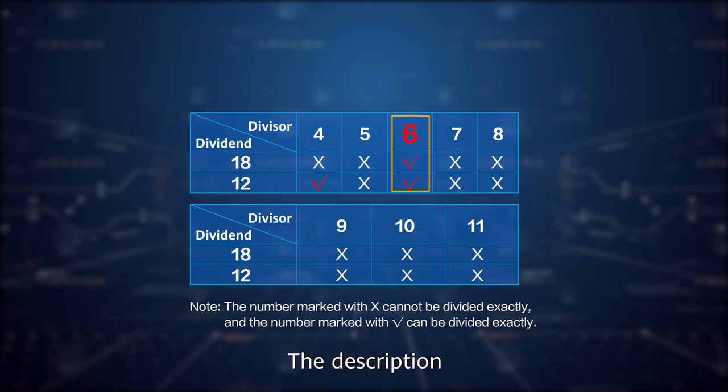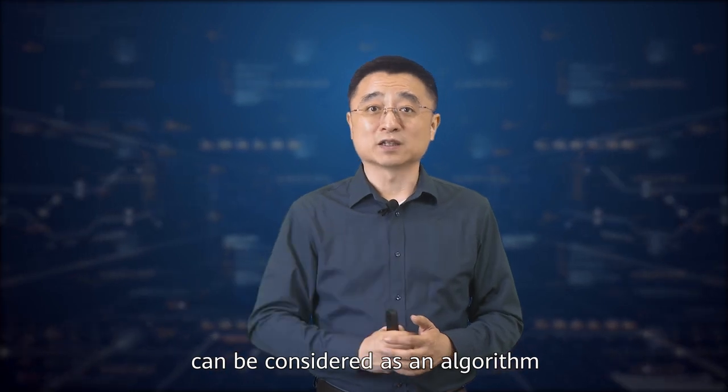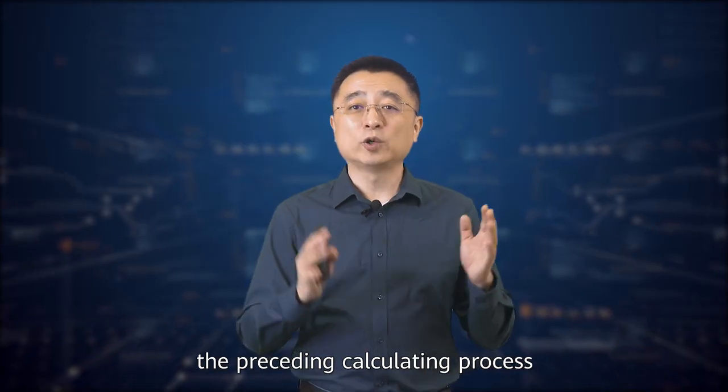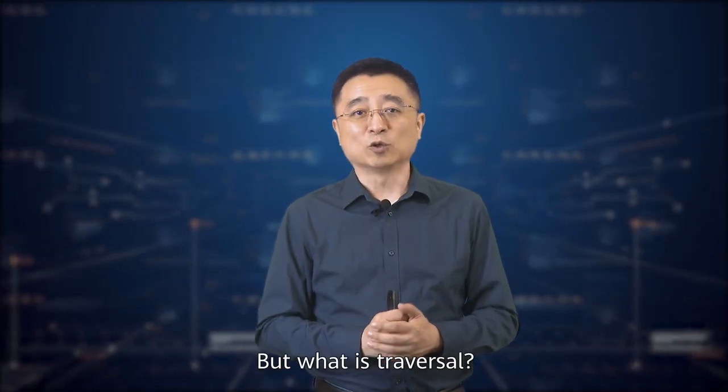The description of the calculating process is simple, but this process can be considered as an algorithm. To describe the preceding calculating process in a standard form, we can use one word, traversal. But what is traversal?